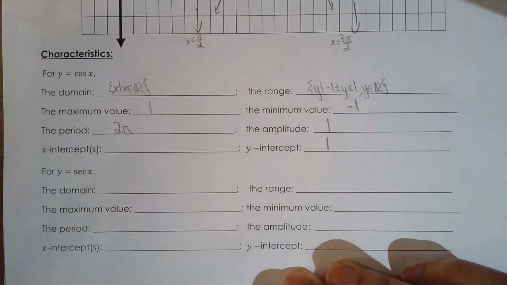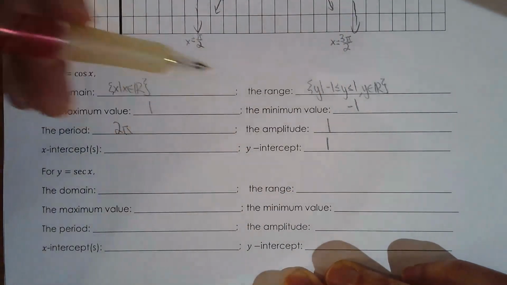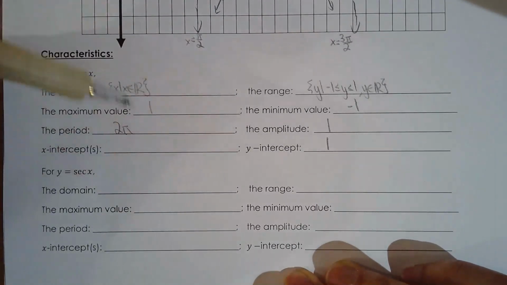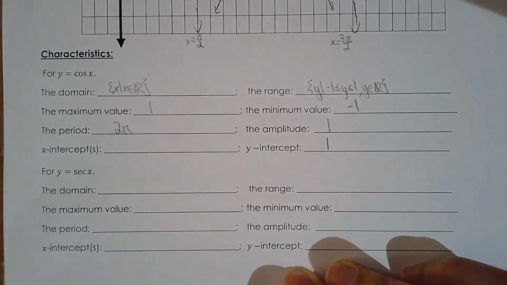The y-intercept is 1. So if you compare what we have so far for cos x, the properties of sin x and cos x are very much the same. And you should expect that because, like I said, the shape of the two waves is identical. It's just the starting point. Cosine starts at a max and sine starts in the middle.